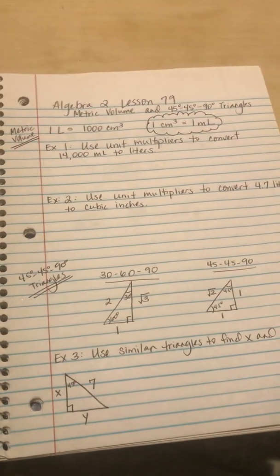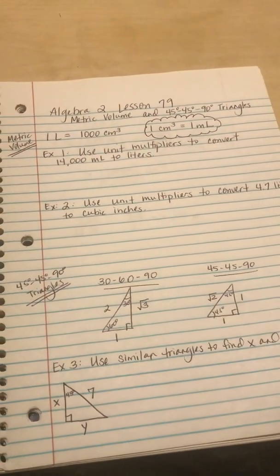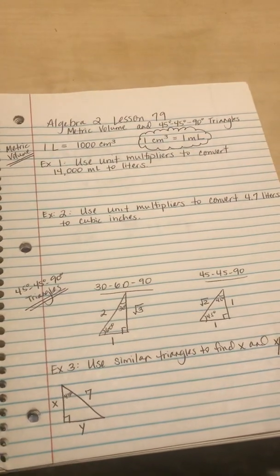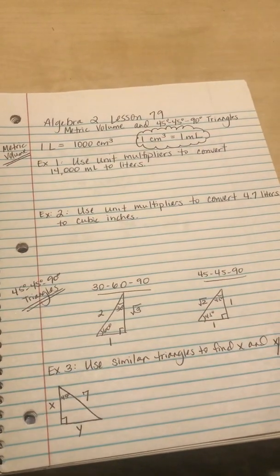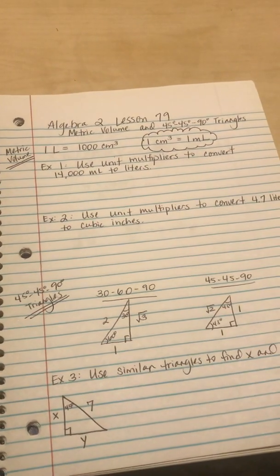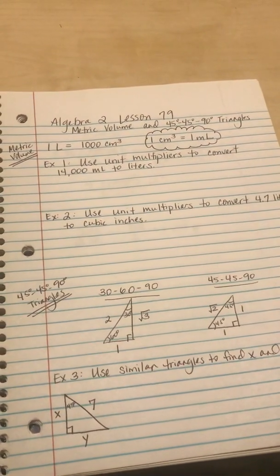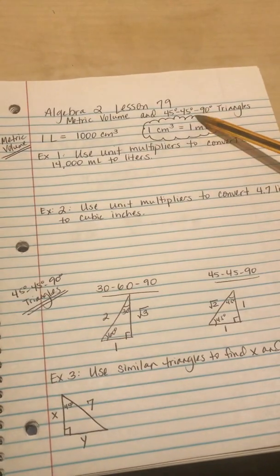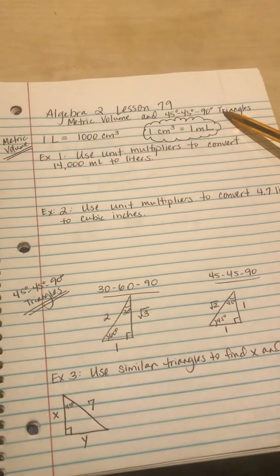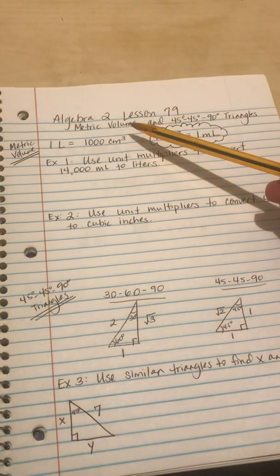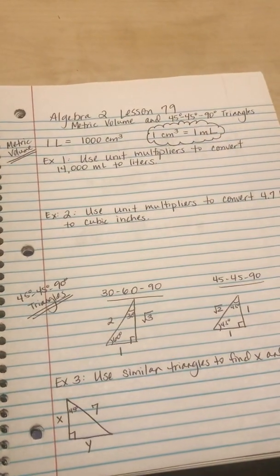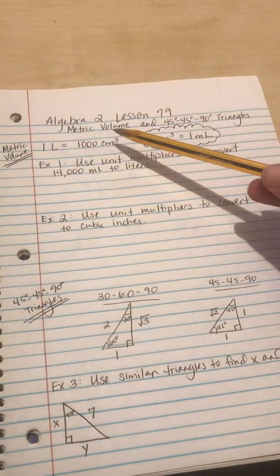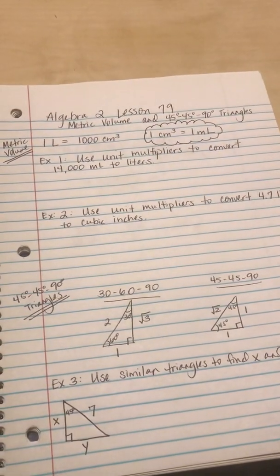Algebra 2 students. We're on lesson 79 in our textbook, so I'm going to be doing the problems from lesson 79. The topic is metric volume and 45, 45, 90 triangles. Remember, we've already talked about 30, 60, 90, so this is the 45, 45, 90 triangles. And then the metric volume should be pretty quick because we are pretty familiar with the metric. The only difference is now we might have to use centimeters cubed.